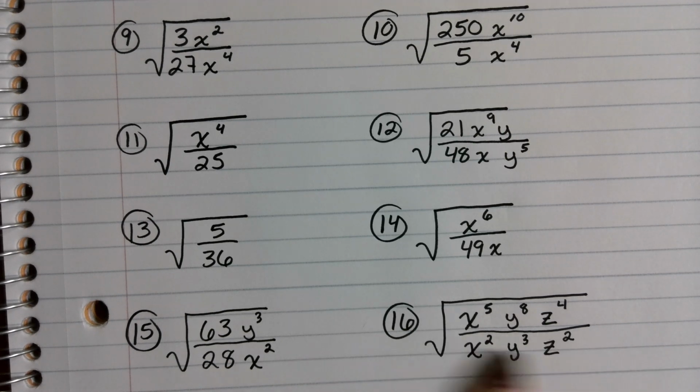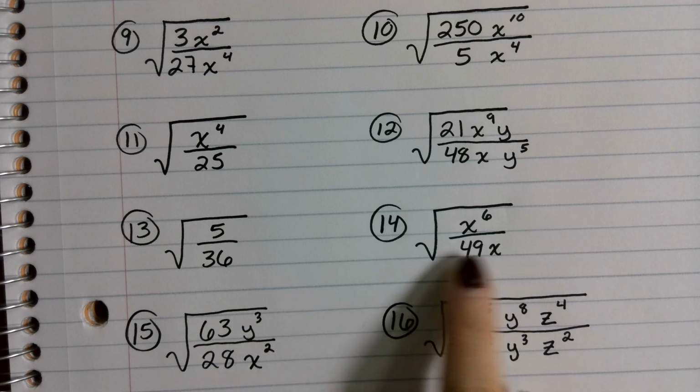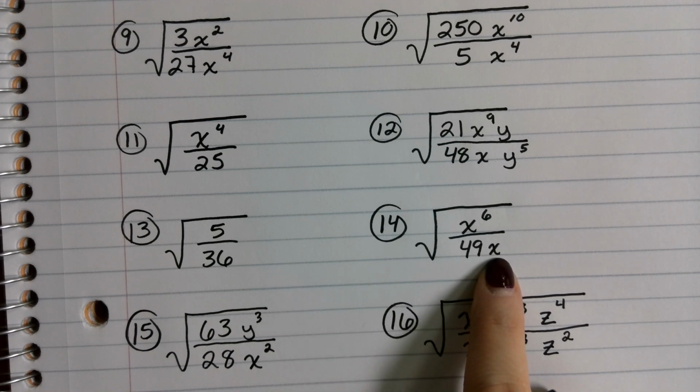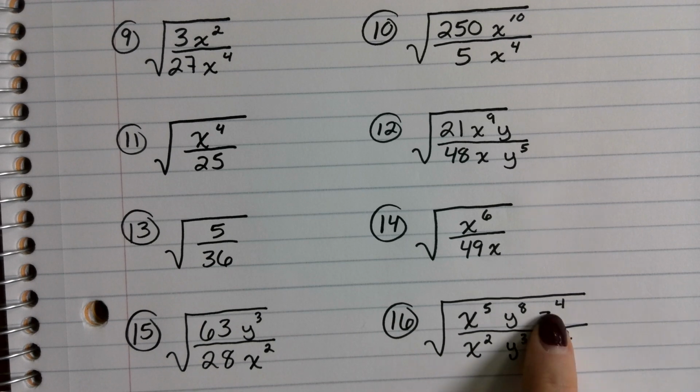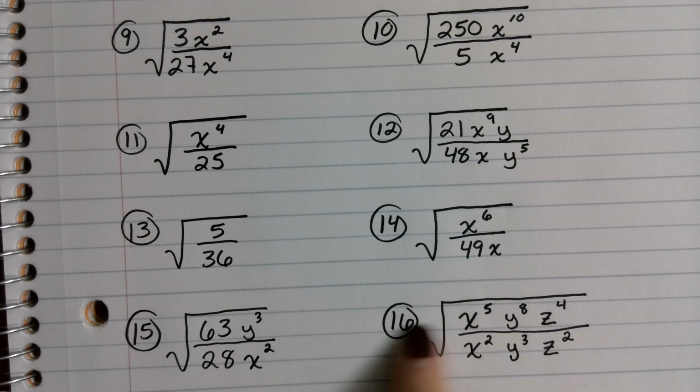When it's the variables, if you can get rid of the variables completely on the bottom, go ahead and get rid of them. It might make the non-perfect squares at the top, but then you just rationalize those. For like number 14, yeah, you have to get rid of that x, because that's not perfect. But something like this, go ahead and get rid of that. Simplify that to x to the third, simplify that to y to the fifth, simplify that to z to the second, and then just go ahead and factor out what you need to. But at least then you're done with the fraction.